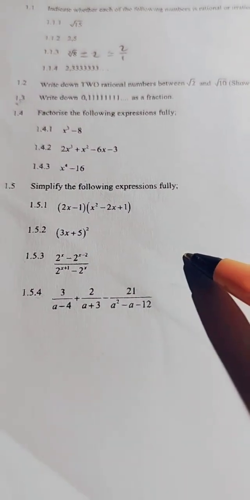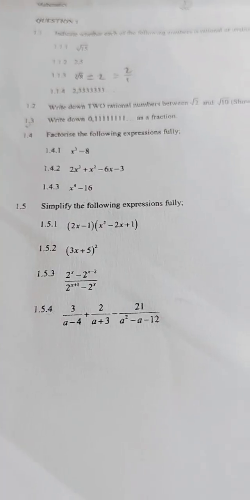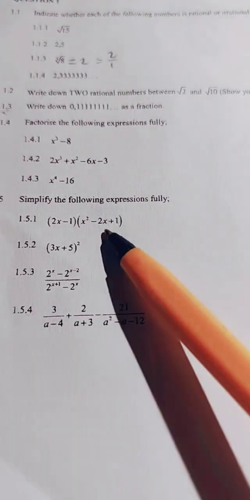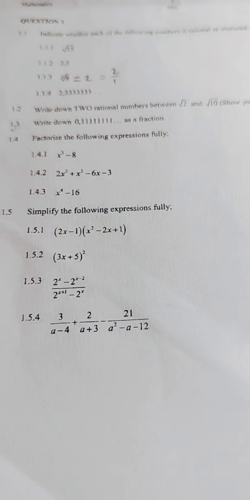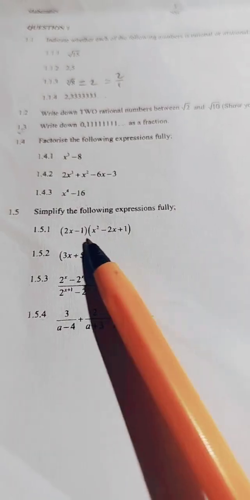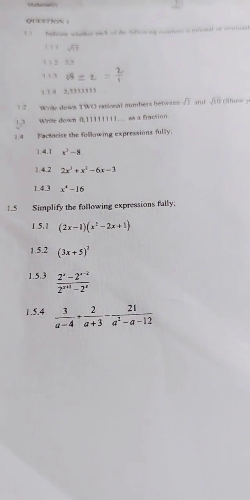Let's move on. Now we are moving on to simplify. Simplify the following expressions fully: 2x minus 1 into x squared minus 2x plus 1. I think, guys, this is nice, straightforward stuff, where we are using what I call the distributive property.